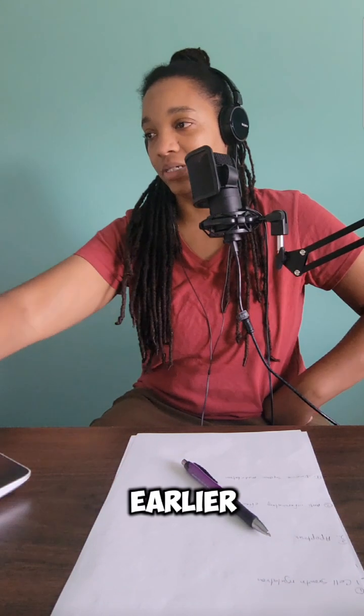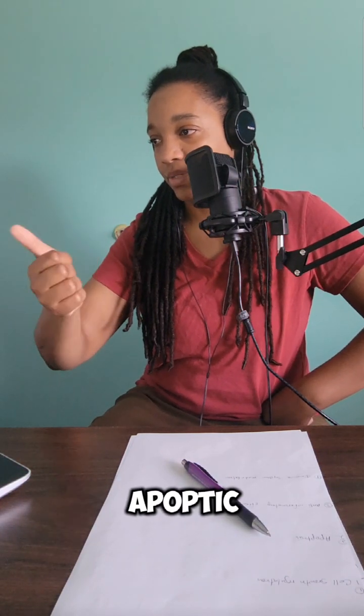Okay. Third point we're going to make, which is the third point that we made earlier about induction of apoptosis. Number 1, apoptotic pathways. Vitamin D activates several pathways that lead to apoptosis or programmed cell death. This includes both the intrinsic and extrinsic pathways.